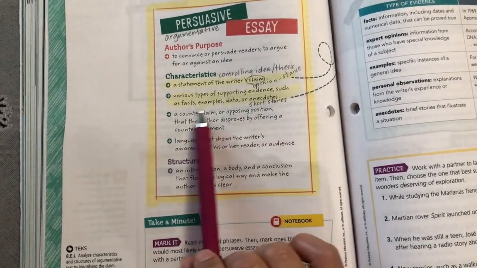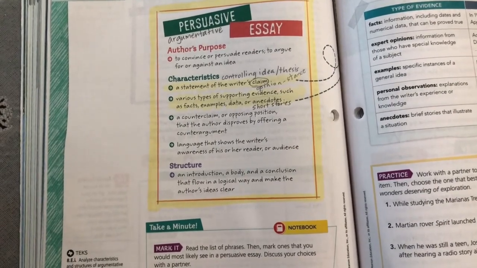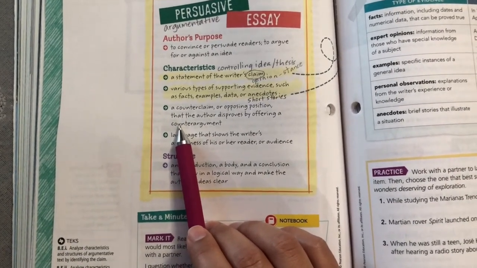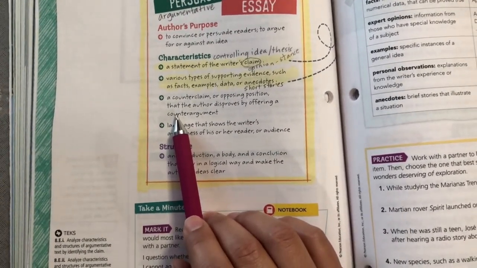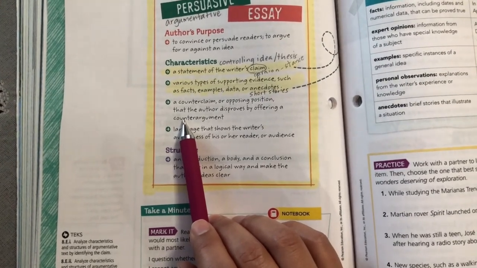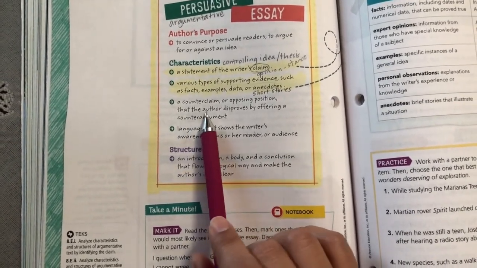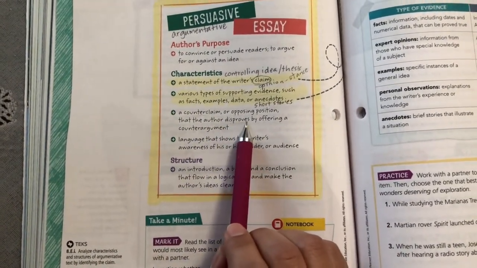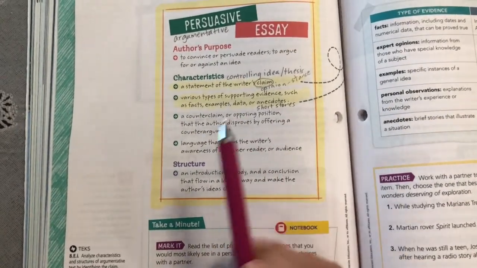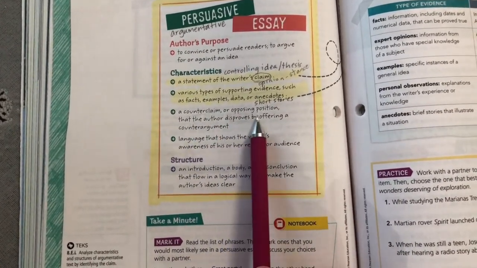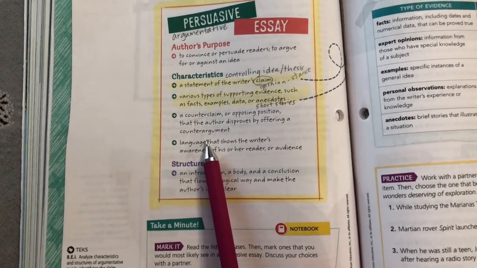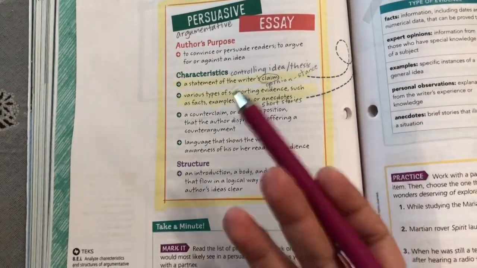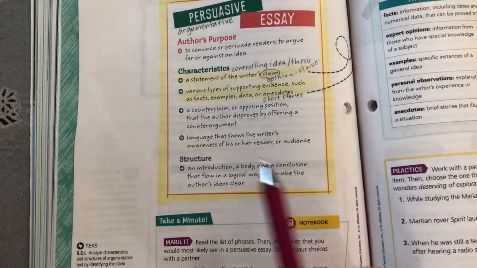So what's going on here is that, for example, if I'm trying to convince you that Pizza Hut has the best pizza, I might say something like, some people might think that Little Caesars has the best pizza, but actually they're wrong because, so that would be me bringing up the counterclaim, and I'm disproving it by giving you why they're actually wrong. So it's really important that when we bring up a counterclaim in a persuasive text that we definitely disprove it. Otherwise, we're just kind of offering evidence that goes against what we're trying to prove, right?